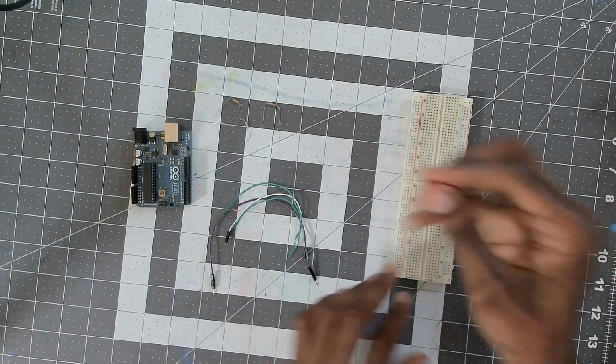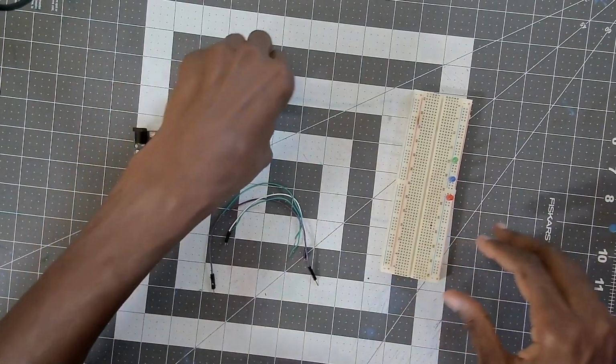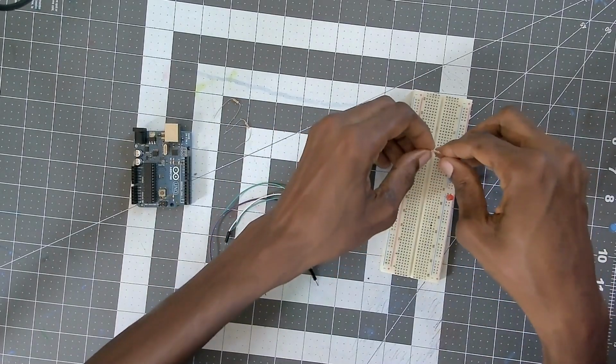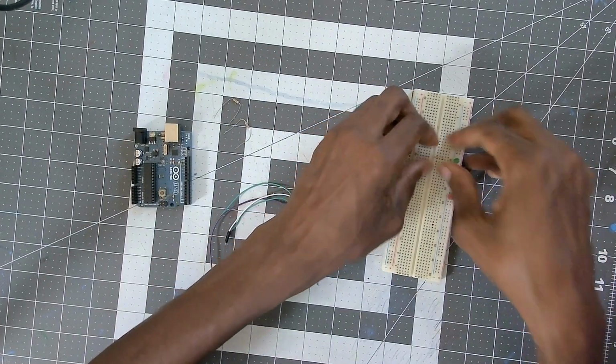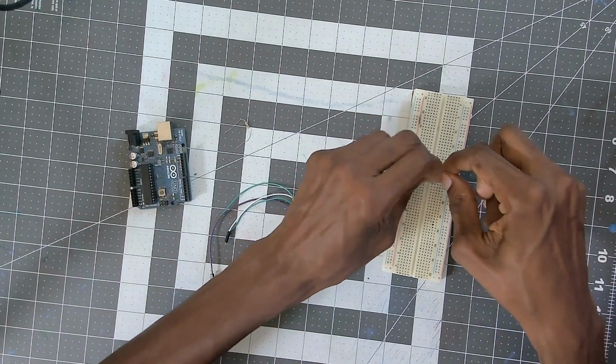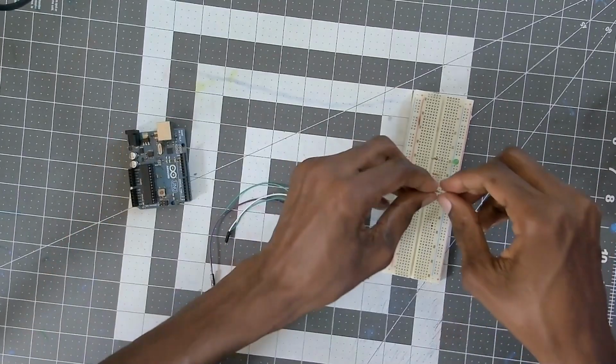We have another one here. I have 220 ohm resistors here. I connect them to protect the LEDs. Here we go, the last one.